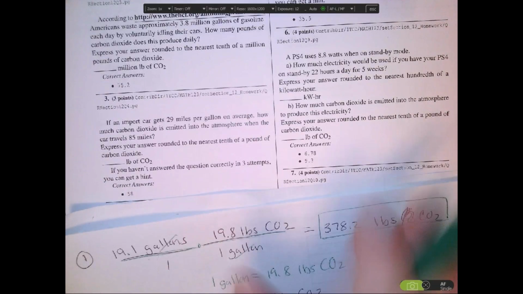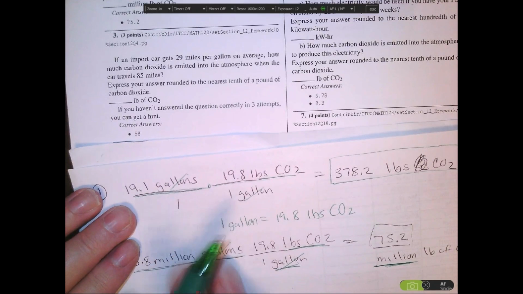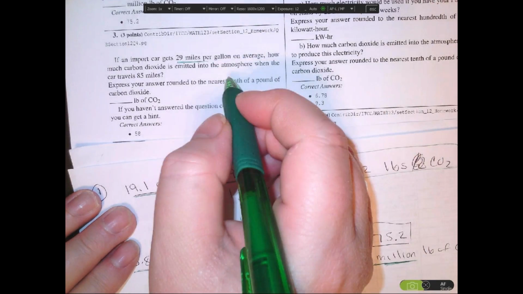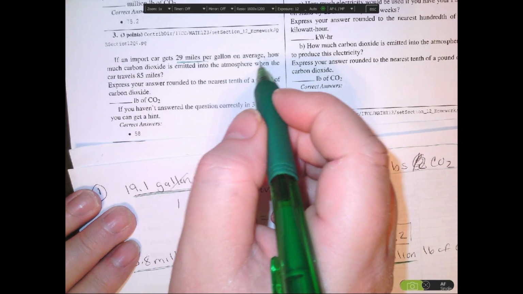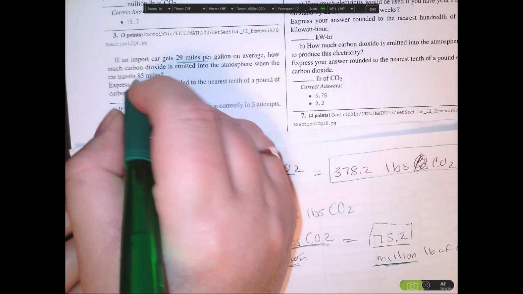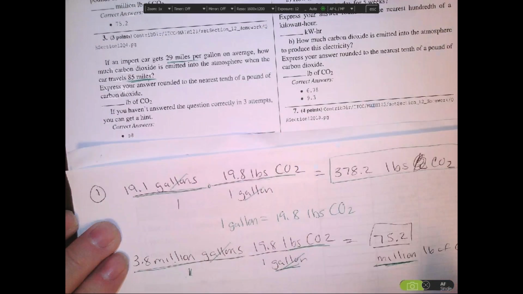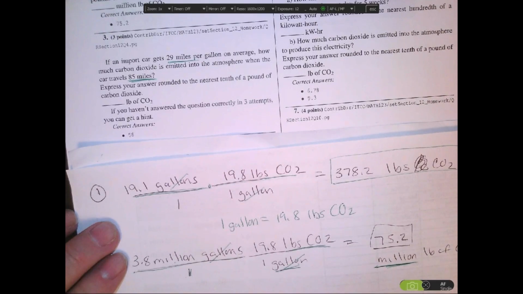Number 3. If a car gets 29 miles per gallon, how much carbon dioxide is emitted into the atmosphere when a car travels 85 miles? Okay, this one trips people up.